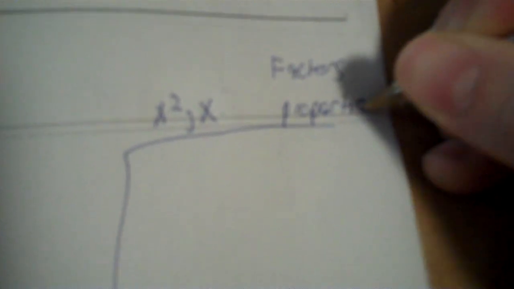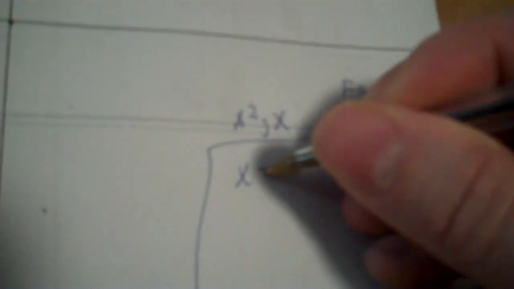So same variable, different power. That's factoring properties. So once again, I'll be filling out how many answers I have. There would be 2 equals 0. We do not have our 0.